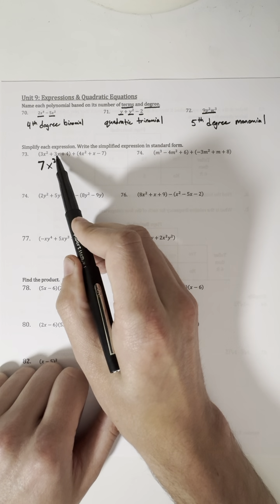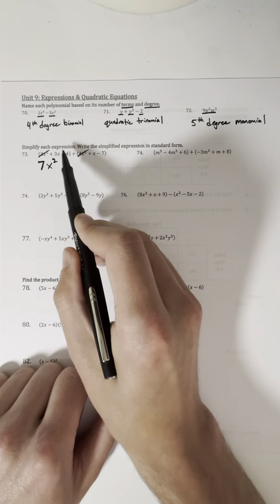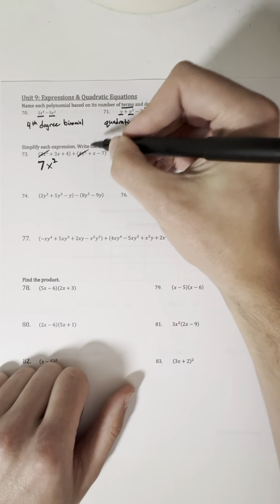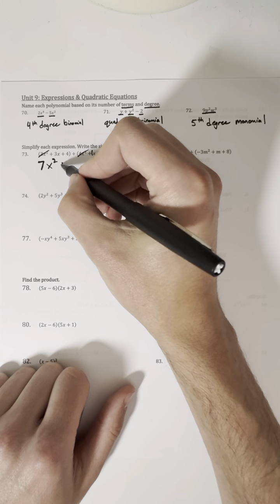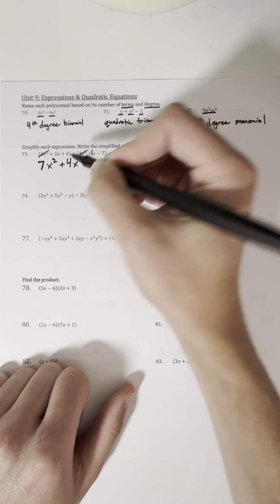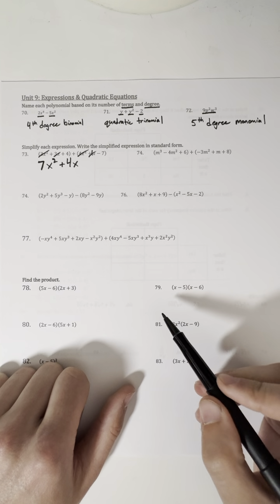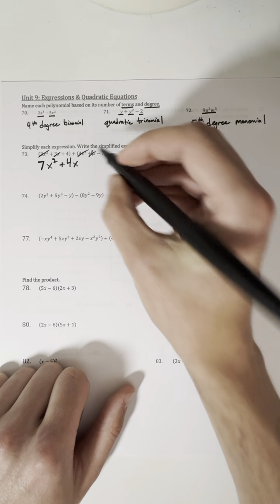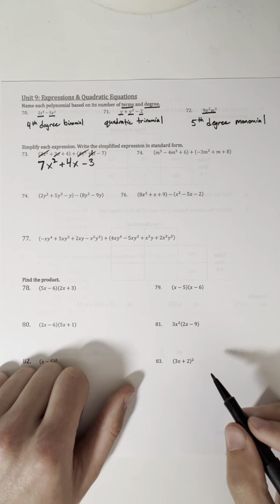Then I can look at the 3x. Maybe I'll cross out the ones I've already used. That might help us keep track. 3x can combine with x. So there's a phantom 1 here. If I have 3 of them plus 1 of them, that means that I have 4 x's. And again, I could cross them out once I'm done with them. And then I have a 4 and a negative 7. Combined, those just make minus 3.